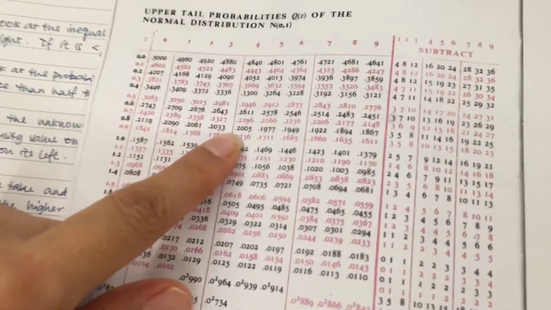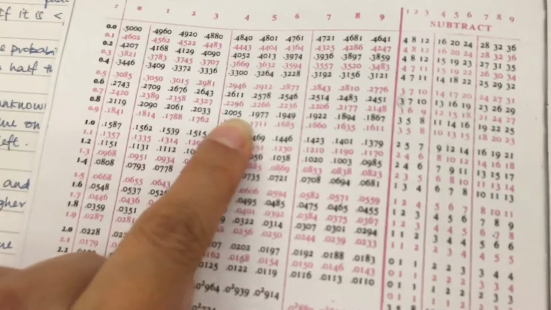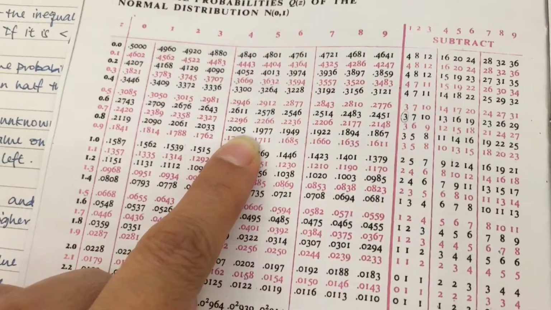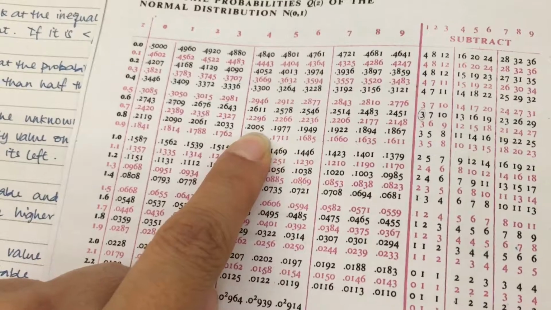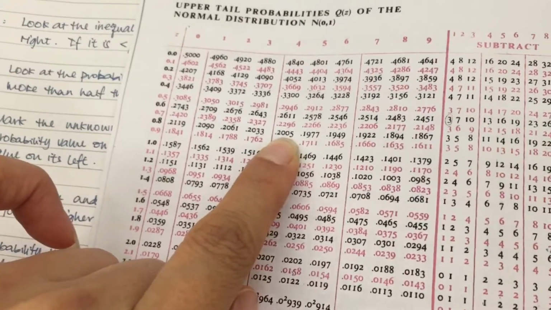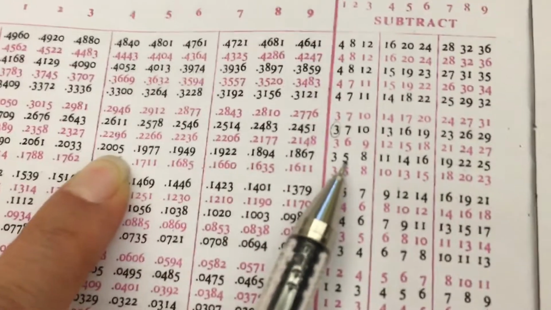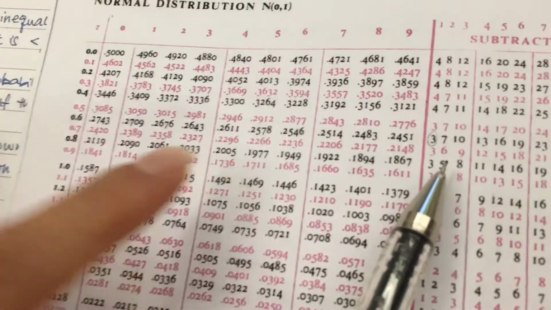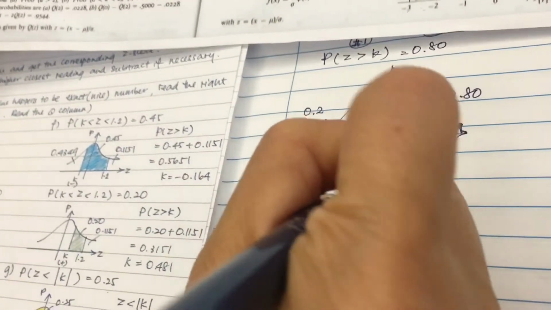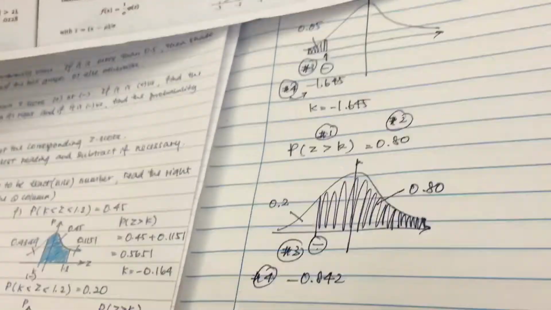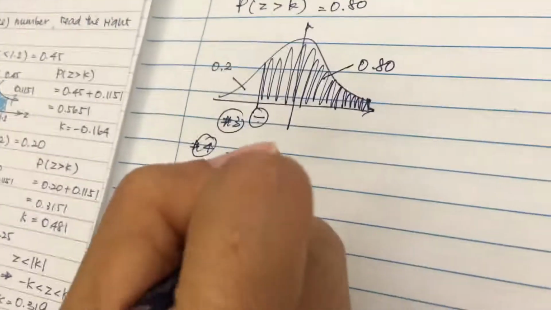Step 4, I have to look for the table, 0.2. These are the closest two numbers to 0.2, but we take the higher one. Then we need to get rid of the 5, so I need to use this 5. The answer is 0.842. That means this is negative 0.842. This is step 4. Now, k is negative 0.842.